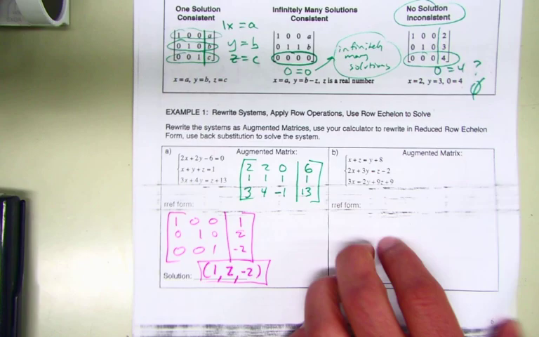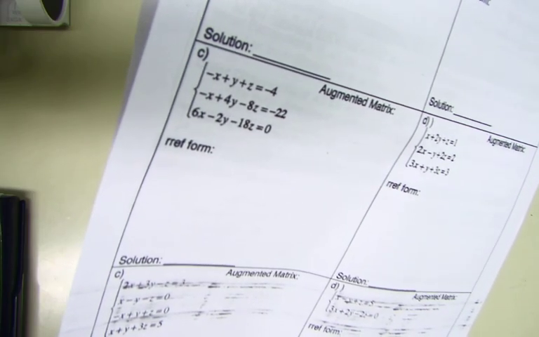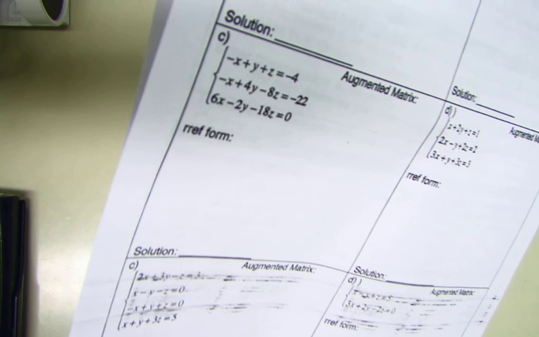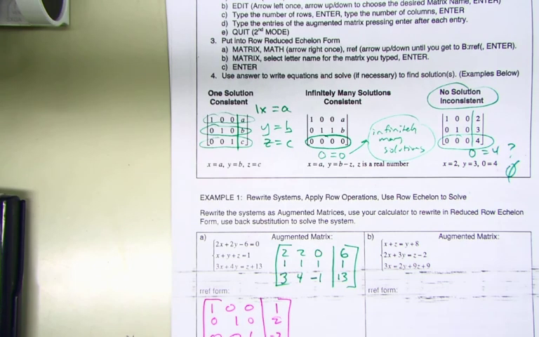Why don't you guys do a couple of these? I guess that's really all I need to do as far as notes. So let's just end that.